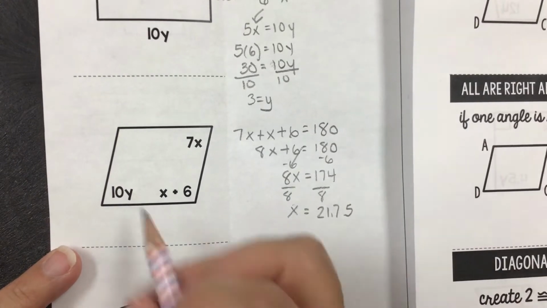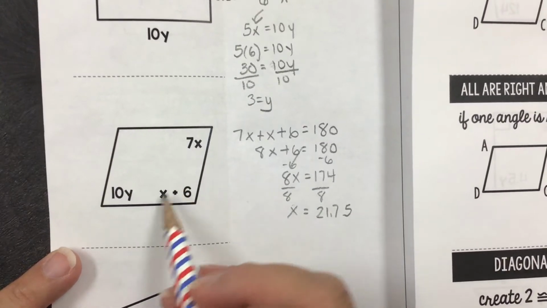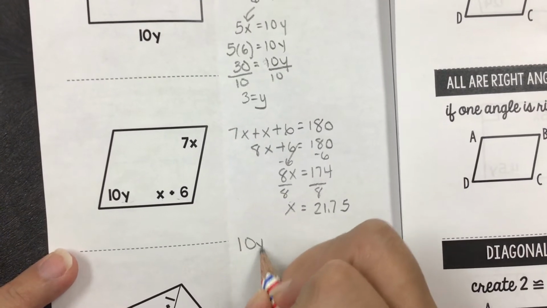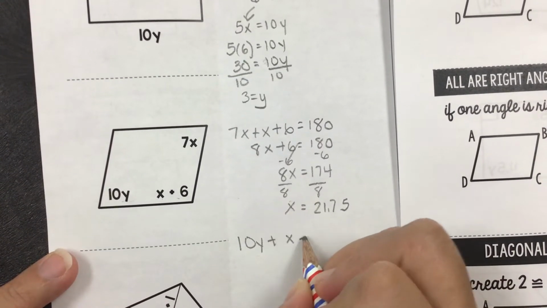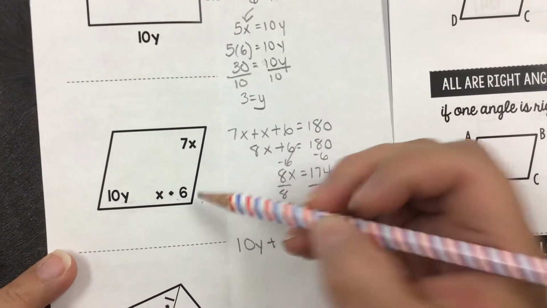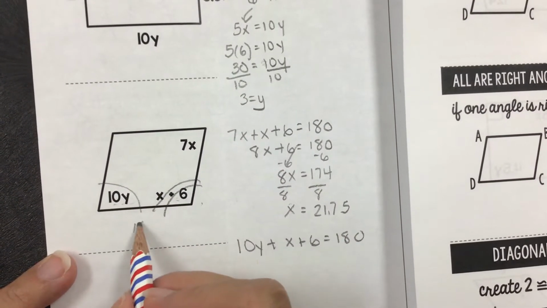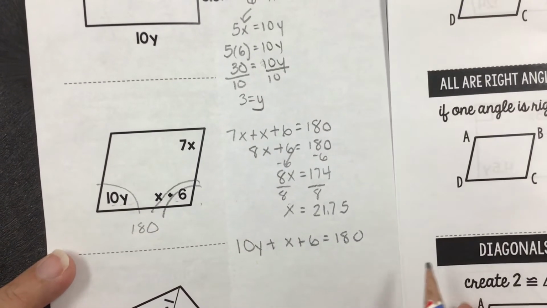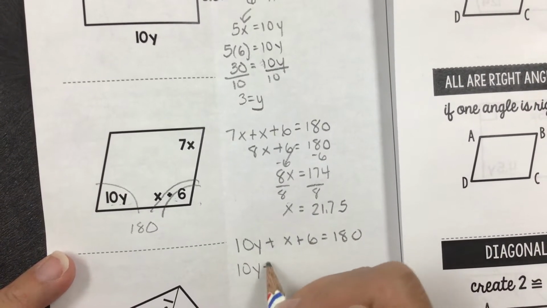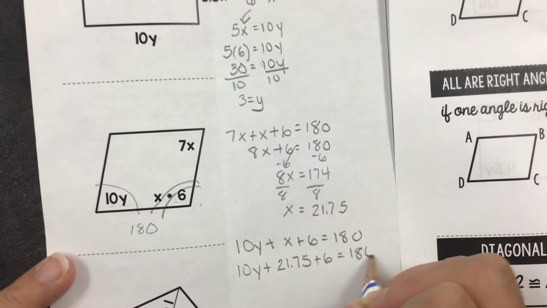Then for the other one we have, it would still be that they equal 180, these two next to each other. We write 10y plus x plus 6 is equal to 180. So I already showed you this one in the front of the foldable. So I'm going to go like this and tell you that these two together also equal 180. And that's the formula we're writing. Once we have that, we're going to substitute in the value of x. Is equal to 180.